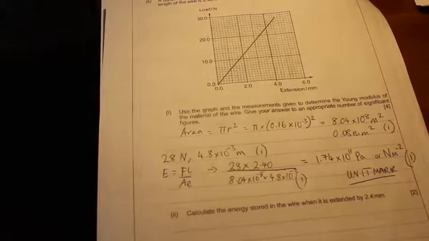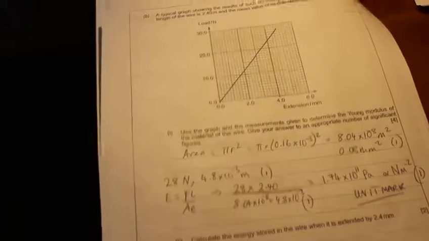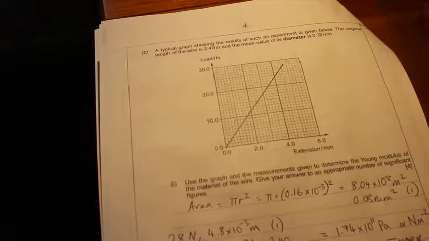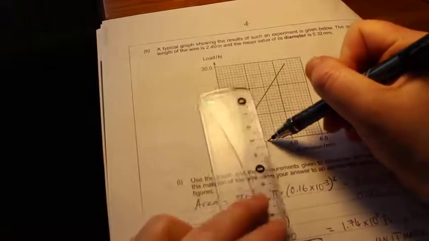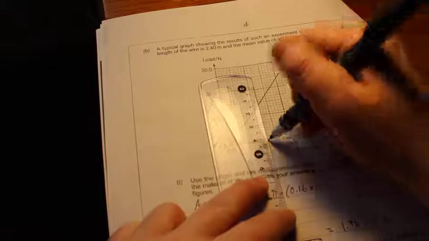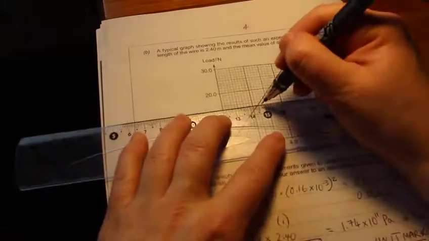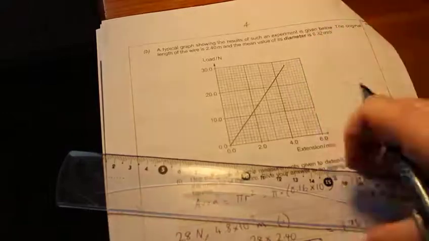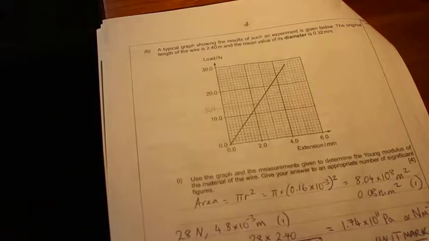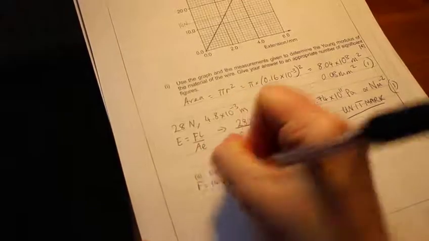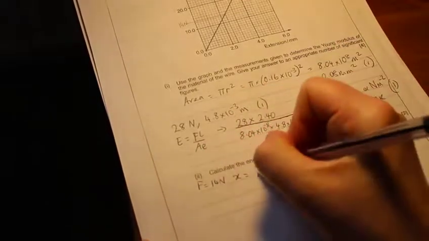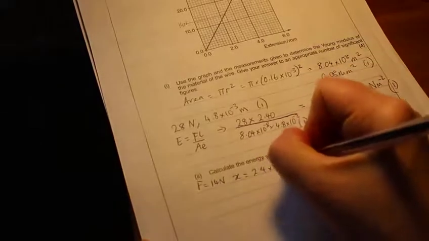Calculate the energy stored then. So we're looking at when it's extended by 2.4 millimeters. So if I go back to the graph, grab myself a pencil and a ruler. 2.4 millimeter extension, so that's 3, so that's 2.4. Going up, going across. So I've got 14 newtons of load. Okay, so F equals 14 newtons, X equals 2.4 times 10 to the minus 3.